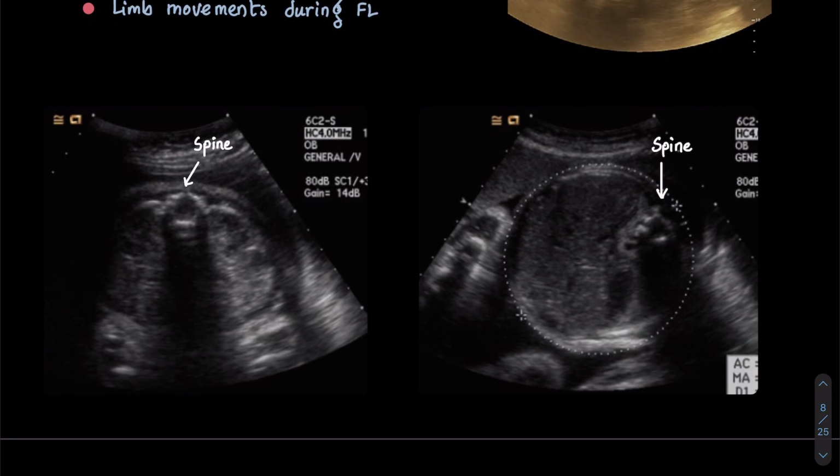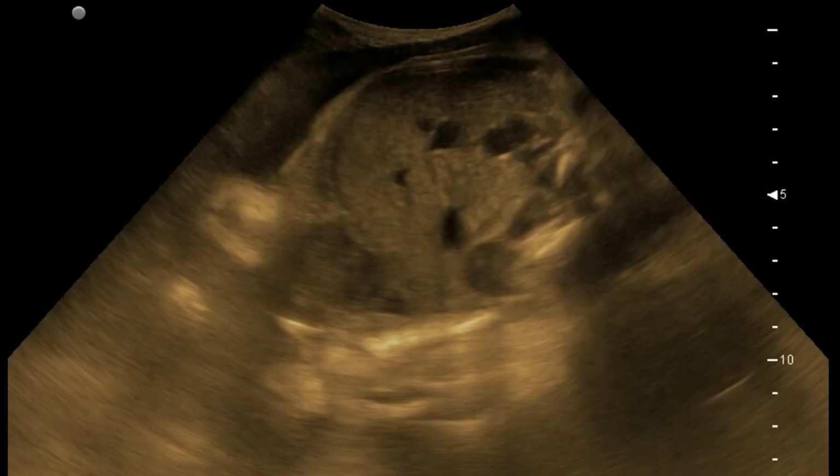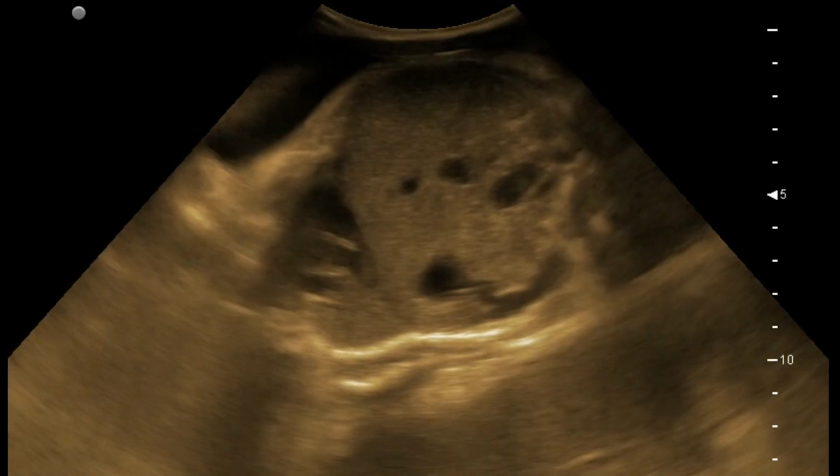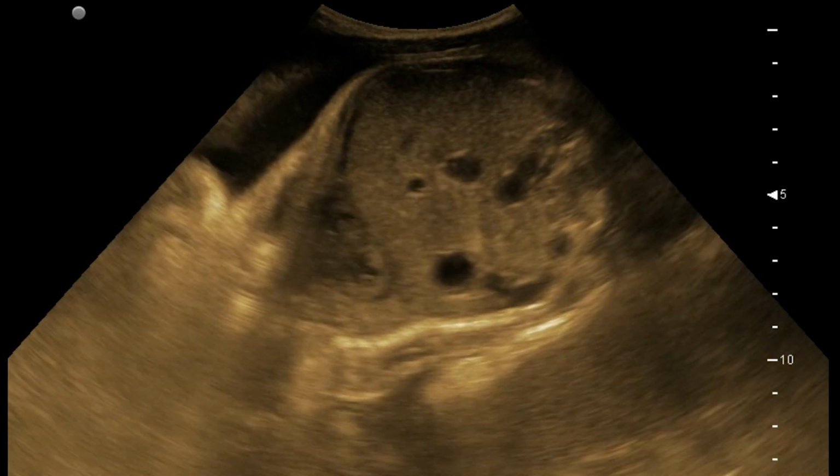You can see the cross-section of the abdomen on the left. Spine is seen on the midline. The fetus moved and now you can see the spine at around 2 o'clock position. So you can count it as one gross body movement. Check on real time. Here you can see a good fetal trunk movement.